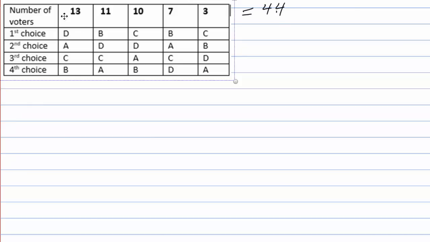And so remember what this preference schedule means. In the very first column, 13 voters have voted for D as their first choice, A as a second choice, C as their third choice, and B as their fourth choice. And so on. In the second column, 11 voters have voted in this other particular way.